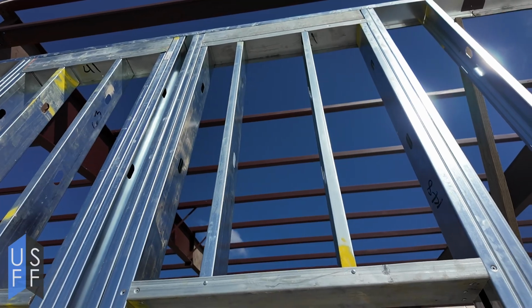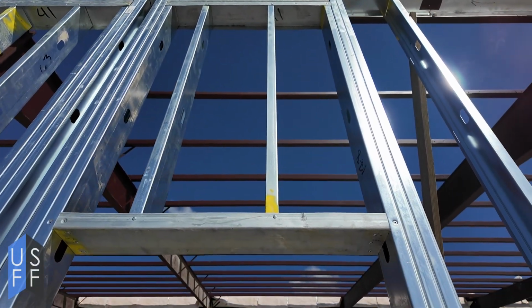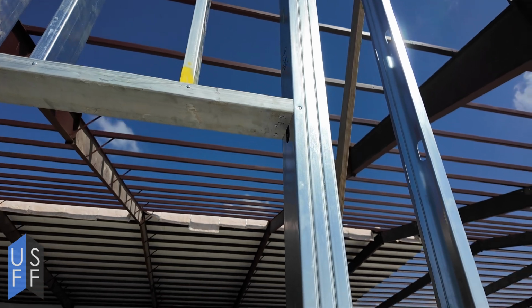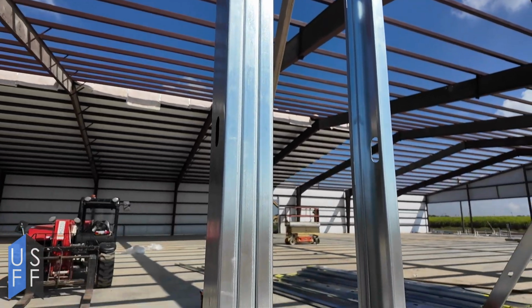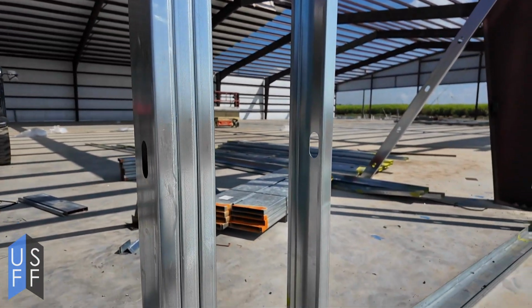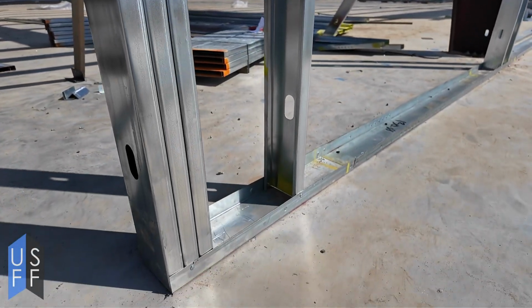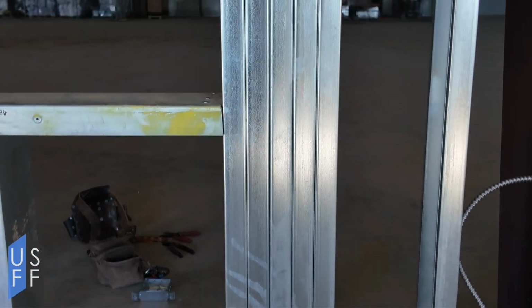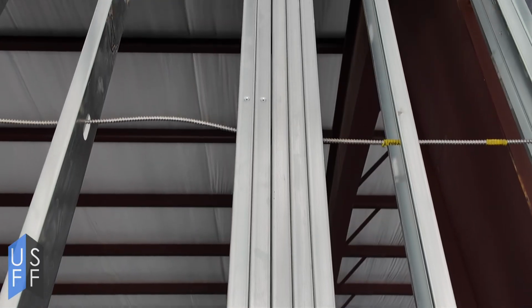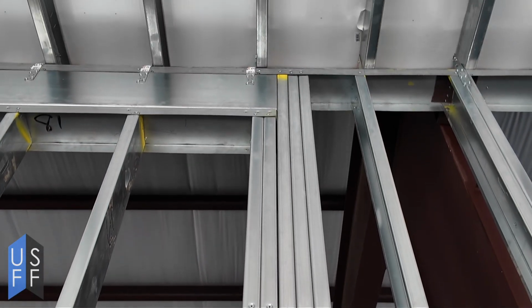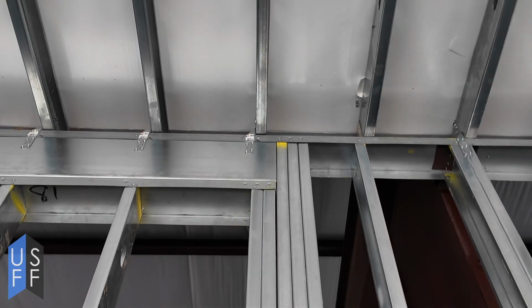The studs that support a window header are typically called jack and king studs. A jack stud is a stud that goes from the bottom plate and it supports the header, whether it's a bottom header or a top header. A king stud is a stud that goes from the bottom plate all the way to the top plate, full height. There's two kinds of header systems that are typically used, a top header or a bottom header.